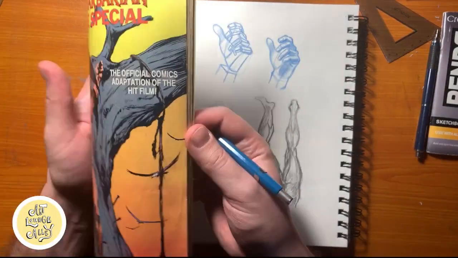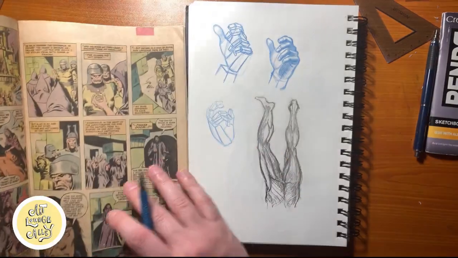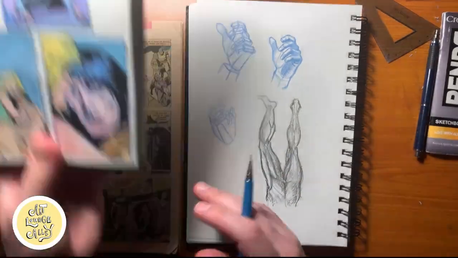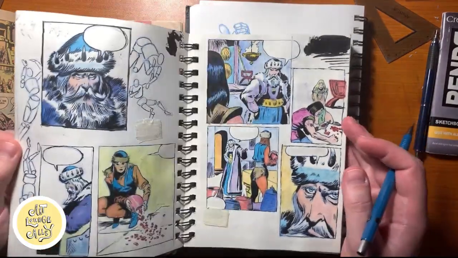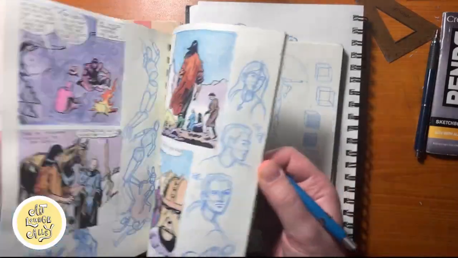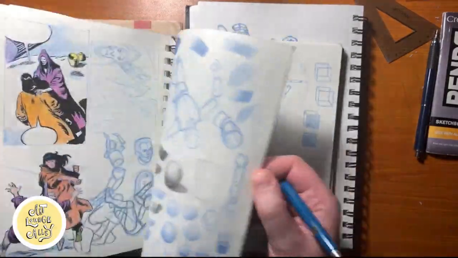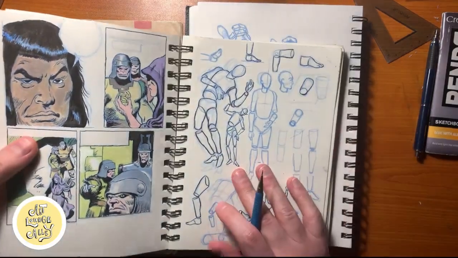Anyways, I'm going to be continuing on from the beautiful work of John Buscema, something that I have been doing in my previous sketchbook. As you guys could see here, I've been doing some watercolors, but now I'm using India inks, and I'm going to continue with that. So stick around, everybody.